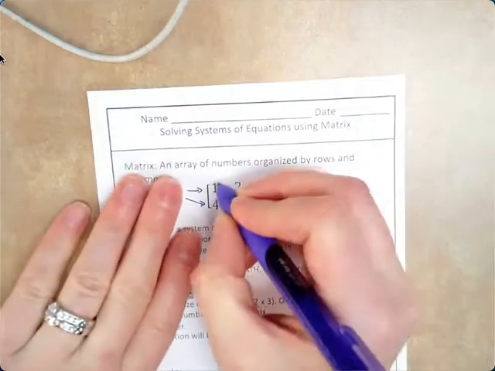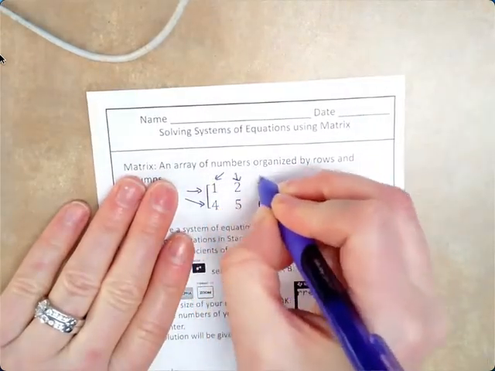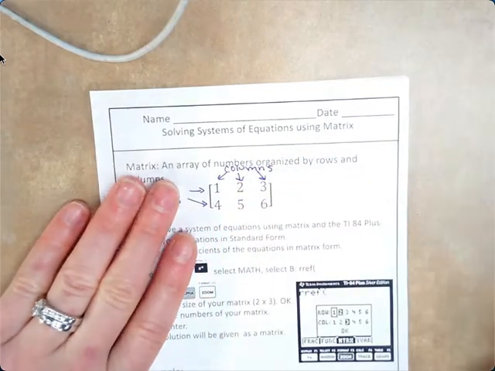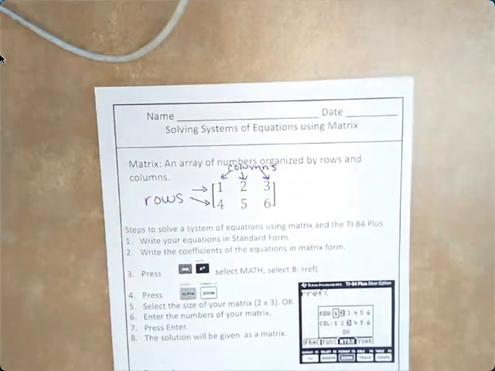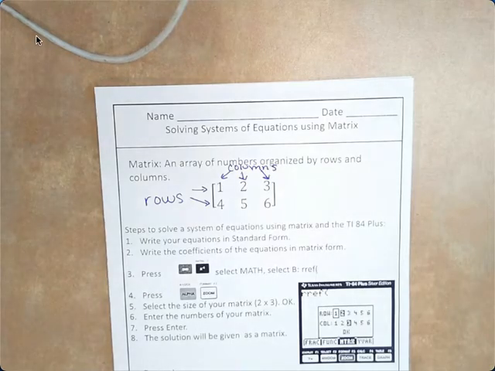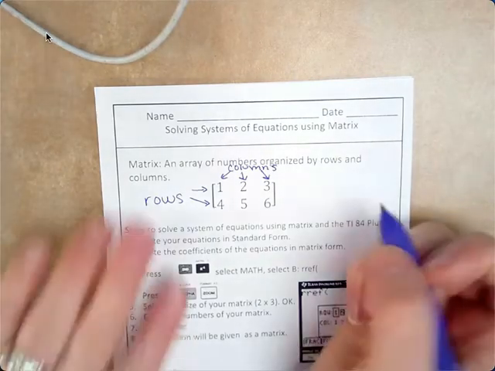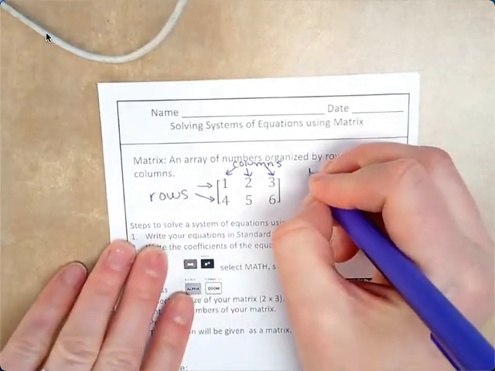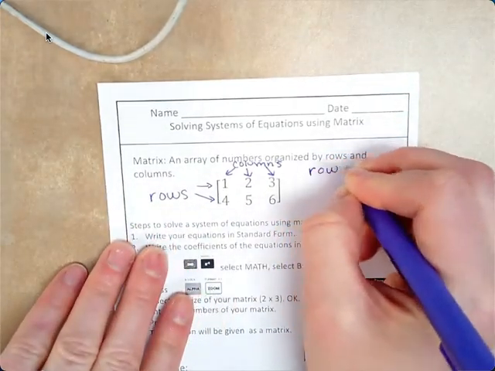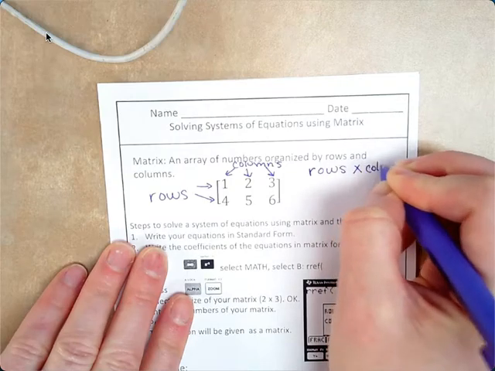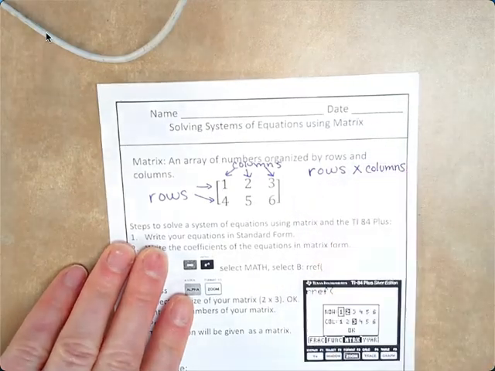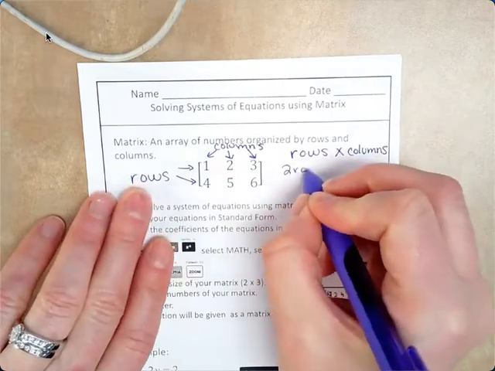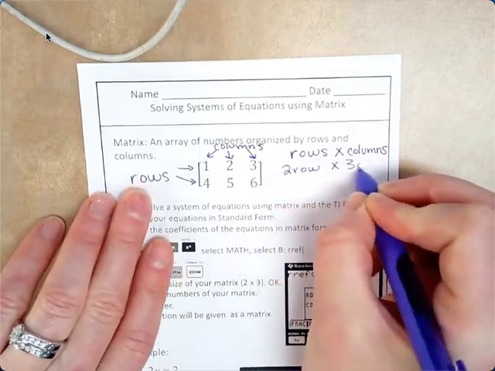And so these right here are your columns. We always name it by its rows by columns, RC. So this is a 2-row by 3-column matrix.